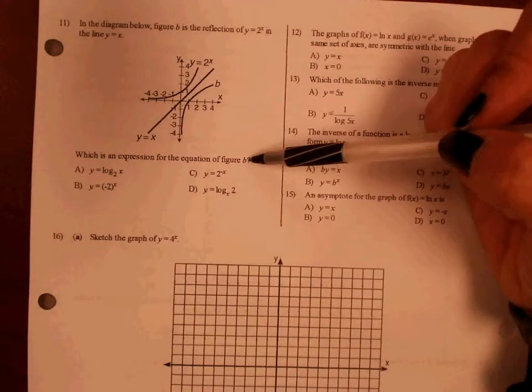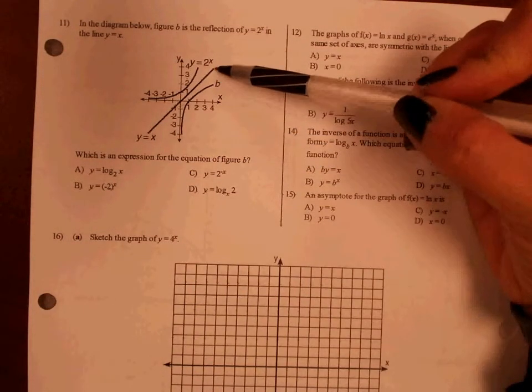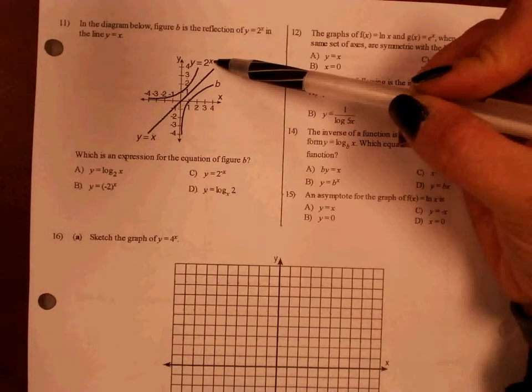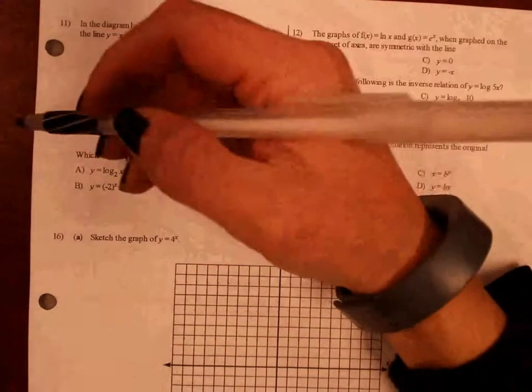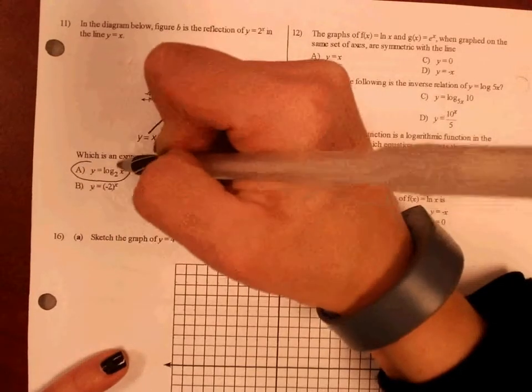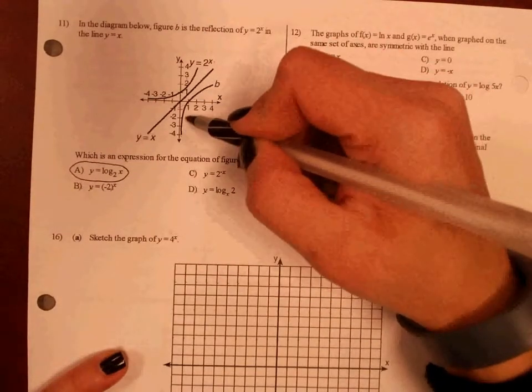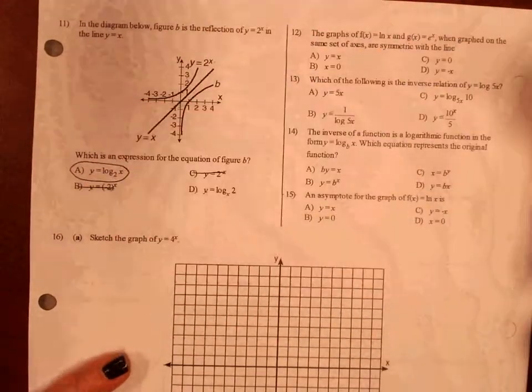Number 11, which is an expression for the equation in figure B? Well, that's the inverse of y equals 2 to the x, so it's going to be y equals log base 2 of x. So it's going to be choice A. This is a quadrant 1 and 4, so it's not an exponential.